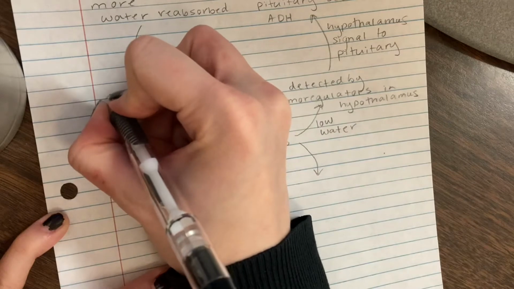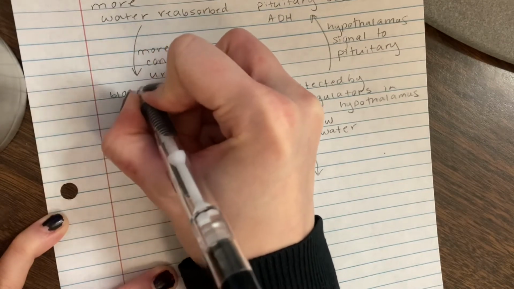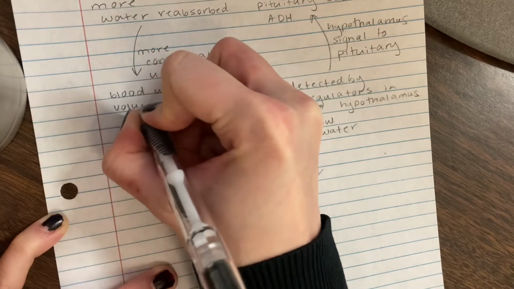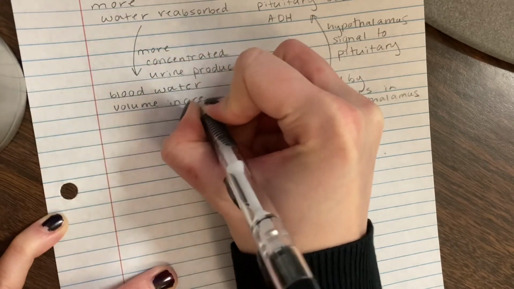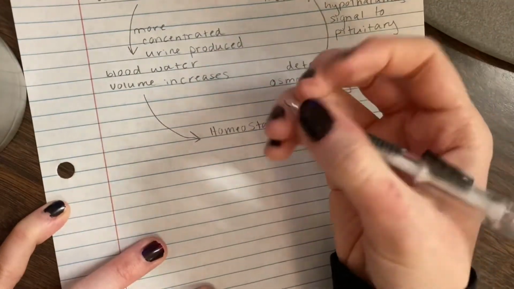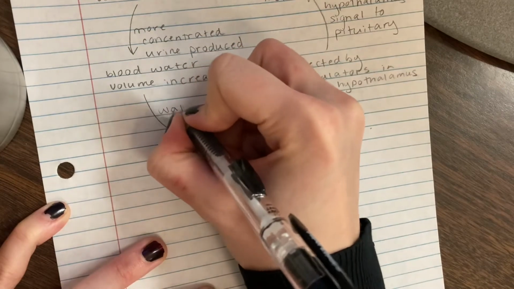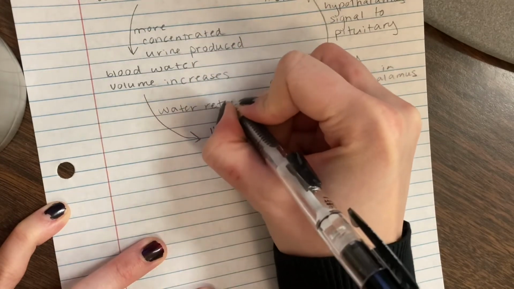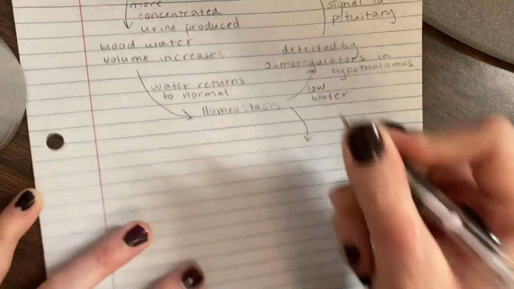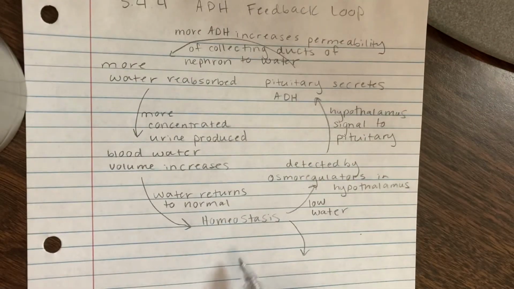And then we'll say blood water volume increases. And this, of course, the last loop of our feedback, water returns to normal, and now we have come back to homeostasis through this process.